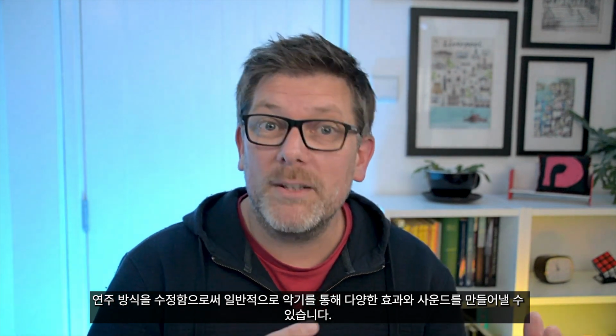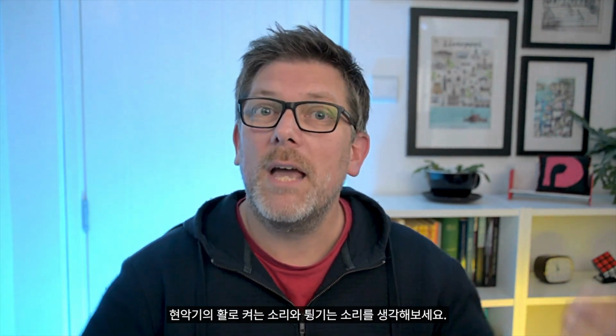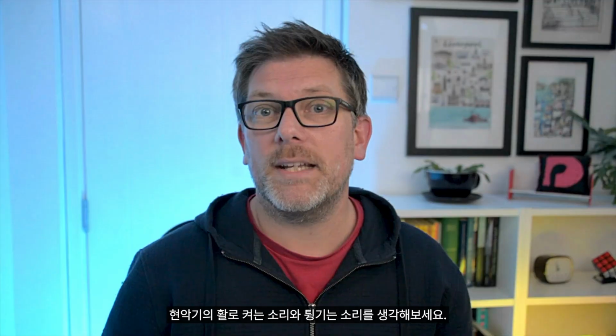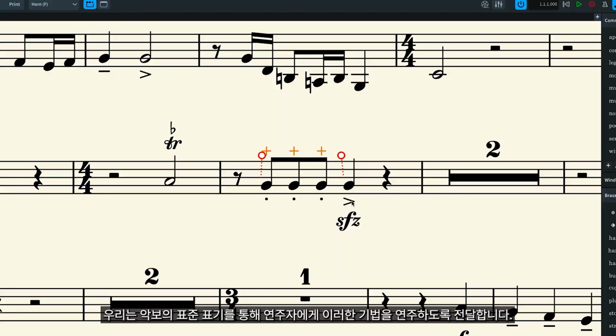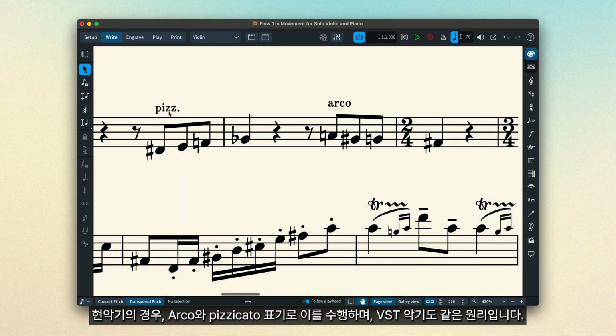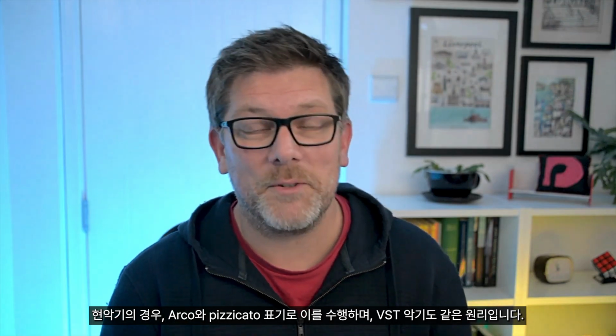You can generally produce many different effects and sounds through an instrument by modifying the way you play it. Think of the bowed and plucked sounds of a string instrument. And we communicate with the performer, directing them to play those special techniques via standard markings in our musical scores. In the case of our string instrument, we do this with Arco and Pizz markings. It's the same principle with VST instruments.